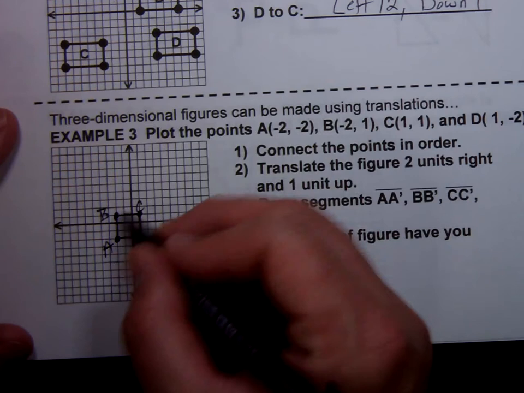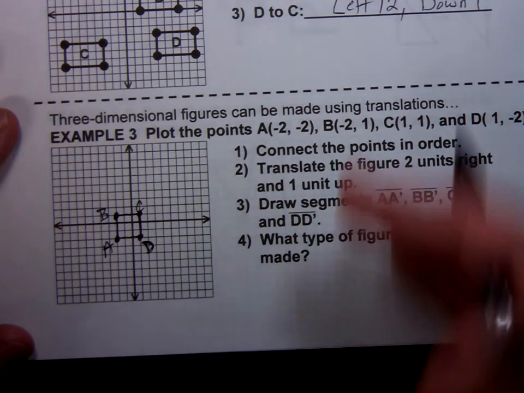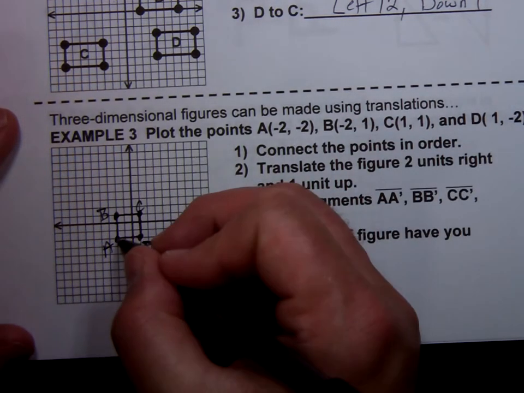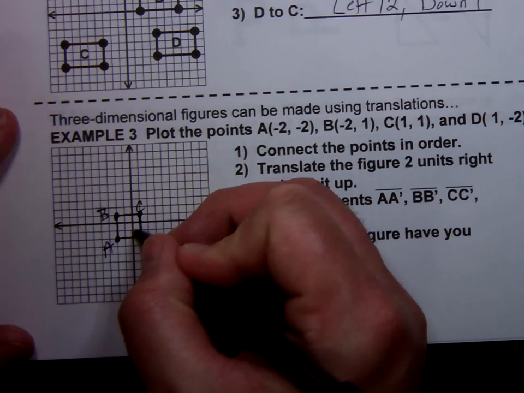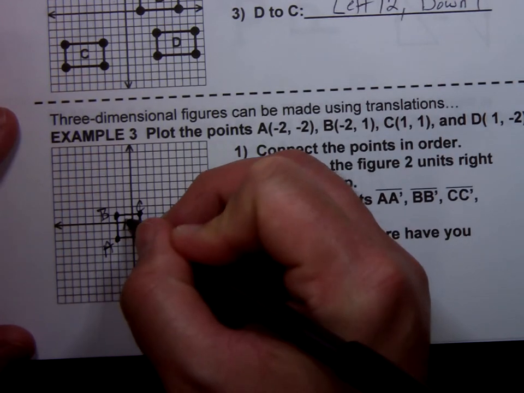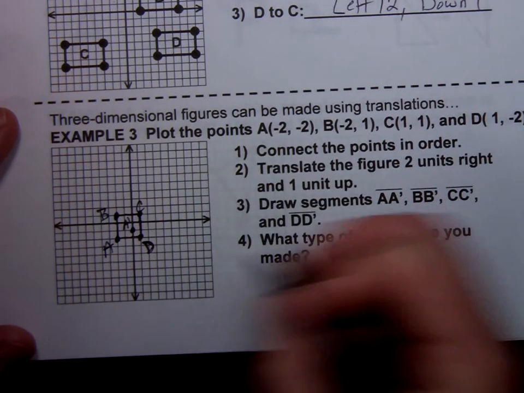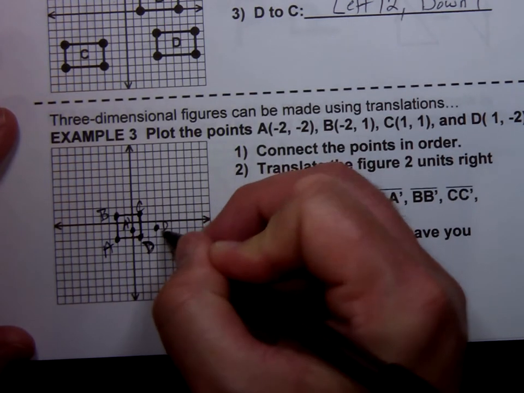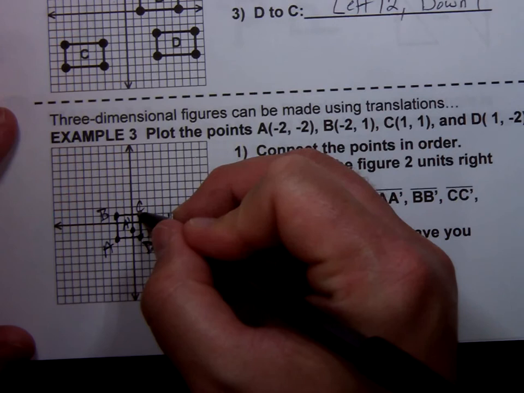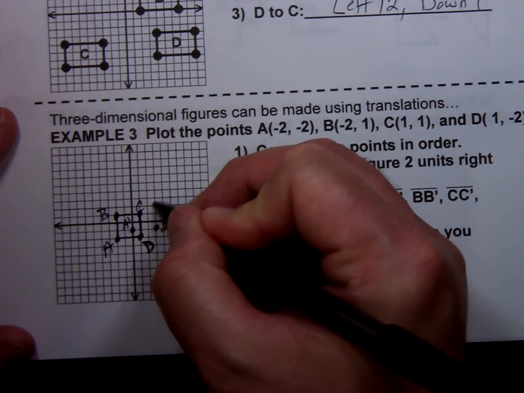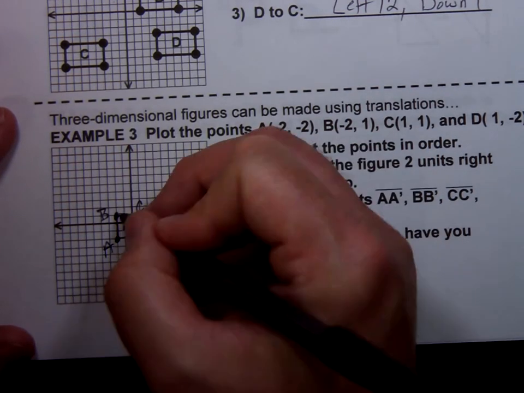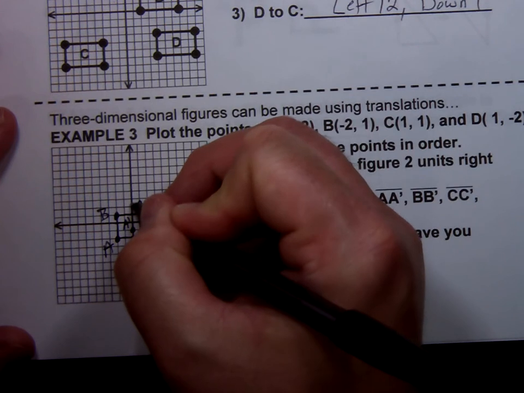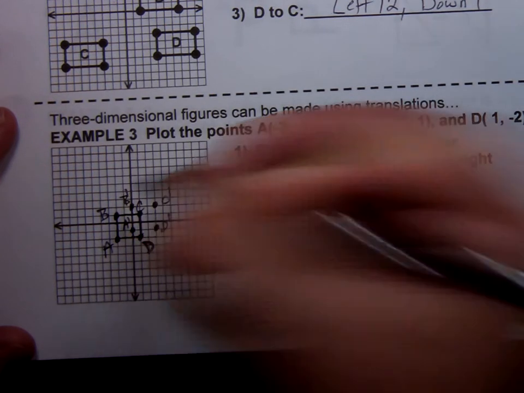So I'm going to take each one of these points and go 2 to the right, 1 unit up, get a new point. So for A, 2 to the right, 1 unit up, here's A prime. D, 2 units to the right, 1 unit up, here's D prime. C, 2 to the right, 1 up, there's C prime. And then B, 2 to the right, 1 up, and here's B prime.